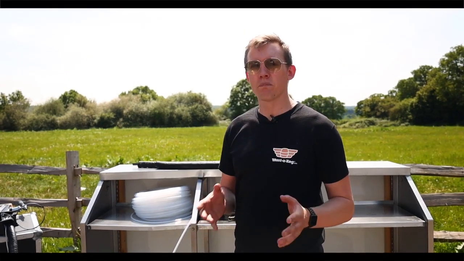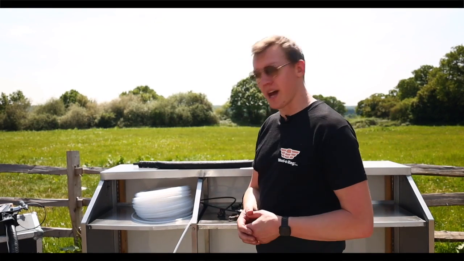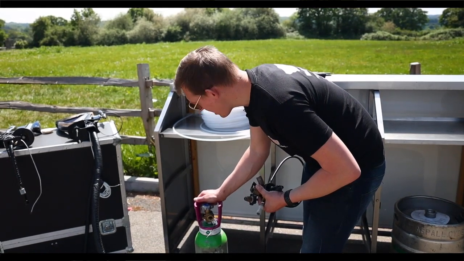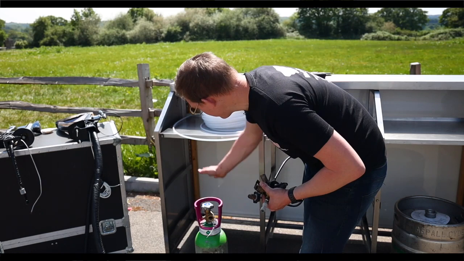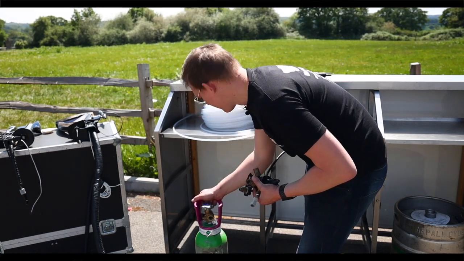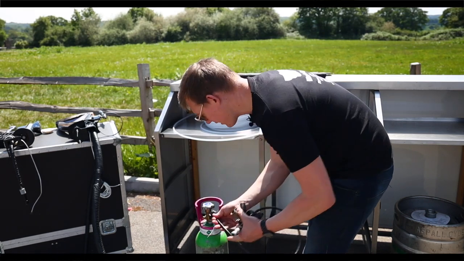Okay, so now you know what all the components are to put together your very own draft system. So what I'm going to do now is show you how to put it together. Step 1, make sure your gas bottle is somewhere nice and safe and secure, ideally up against inside a bar or cable tied to a piece of wood or anything you can find that'll make sure this is secure, it's not going anywhere. Now, as soon as you've done that, screw in the regulator.